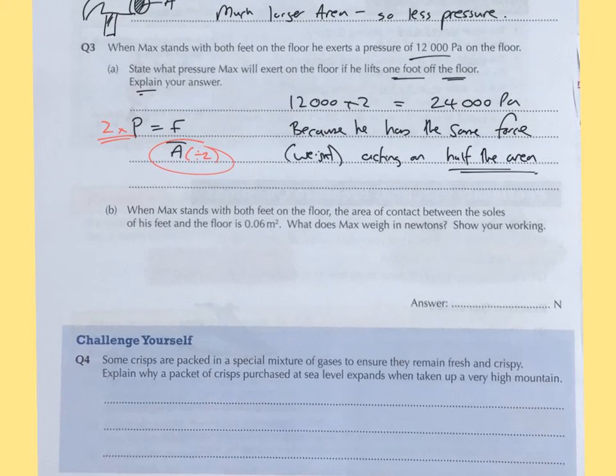Max stands with both feet on the floor. The area of contact between the soles of his feet and the floor is 0.06 square meters. What does he weigh? So this is with both feet, the area of contact of the soles. That's this whole thing. Okay, so if we take our pressure equals force over area equation, and we're trying to now work out the force, which is his weight, force is on the top, so pressure and area are next to each other. Therefore, force equals pressure multiplied by area.